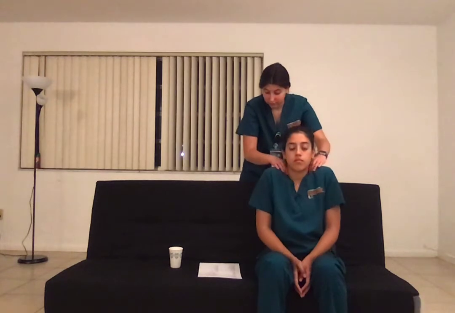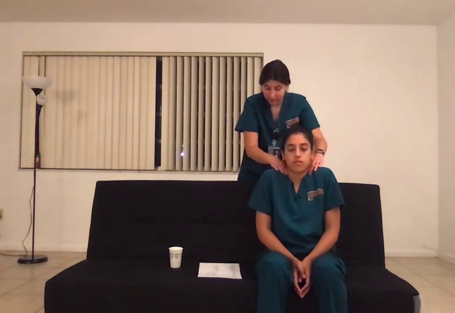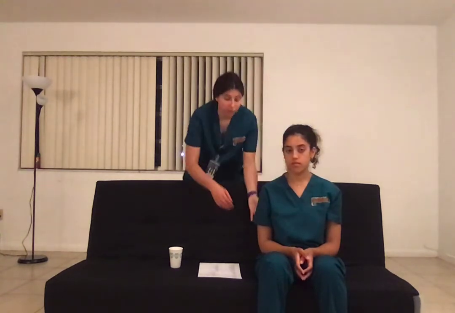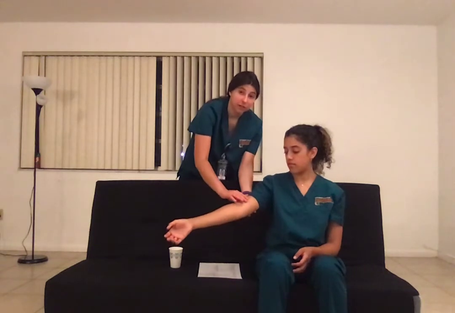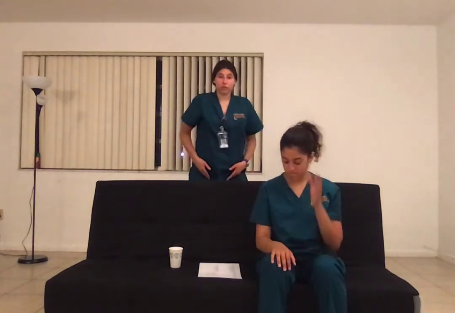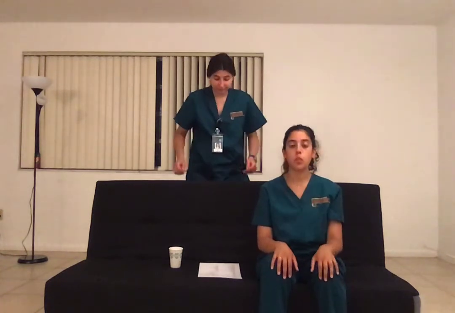Can you shrug for me? Great, inside. Perfect. And now I'm going to do the axillary, which would be in the armpit, and then the epitrochlear, which I feel for above and below the crease of the elbow, and then the inguinal, which is where the groin meets the leg again.